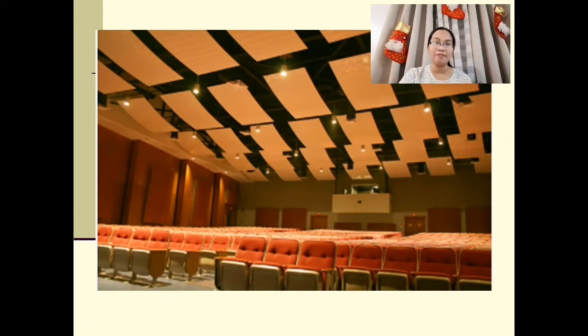But to make a livelier sound, you can also use reflectors. We cannot have all padded walls, for example, in theaters. So you can see here an example of reflectors. You can see in the ceiling, those are reflectors. It's made up of mirror so that the sound will be reflected and it will become livelier, unlike when you have padded walls.